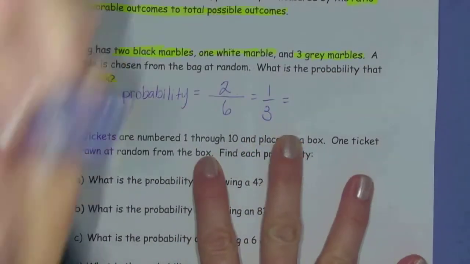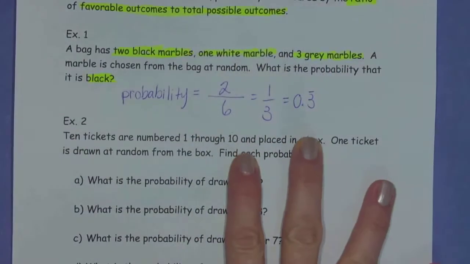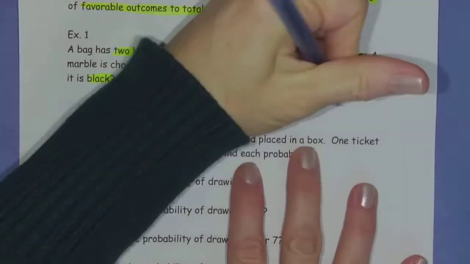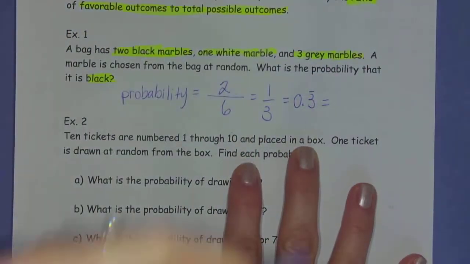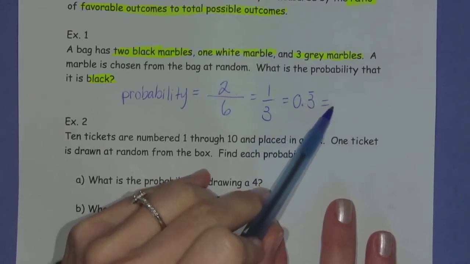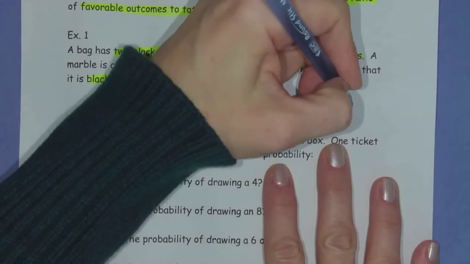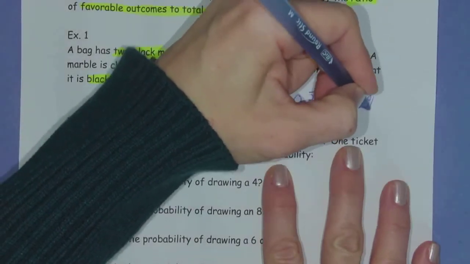And that, as a decimal, is 0.3 repeating. And that, as a percent, if we multiply by 100 or move the decimal 2 spots to the right, we would get 33.3%.